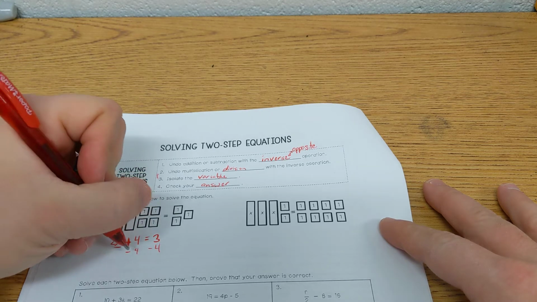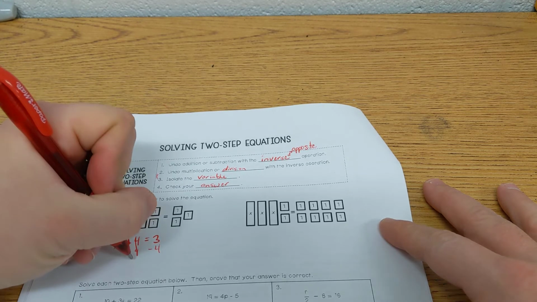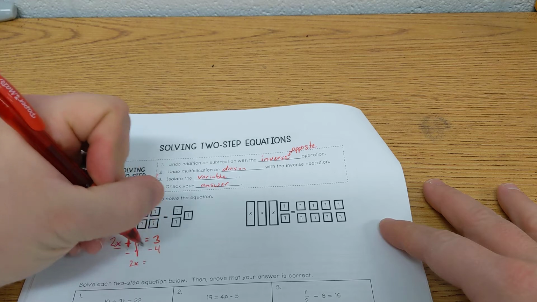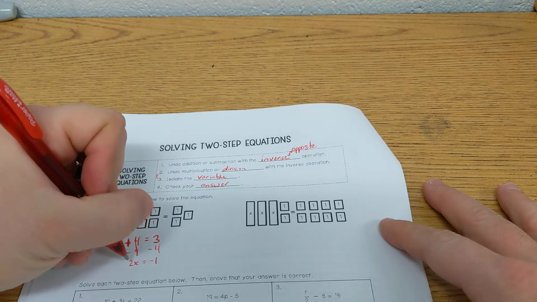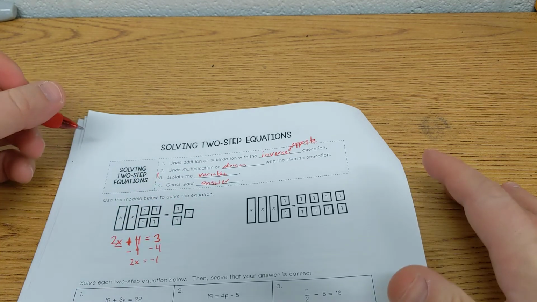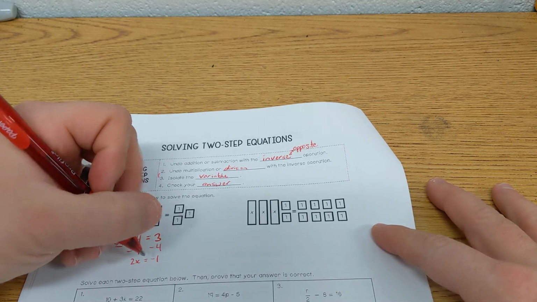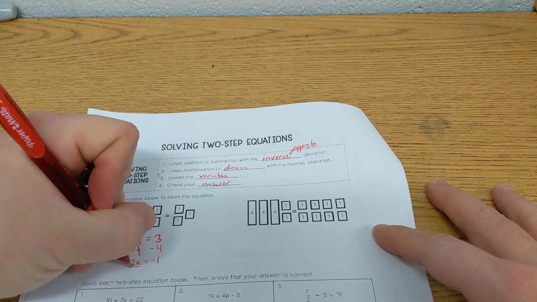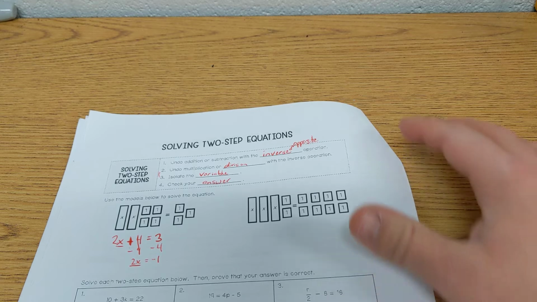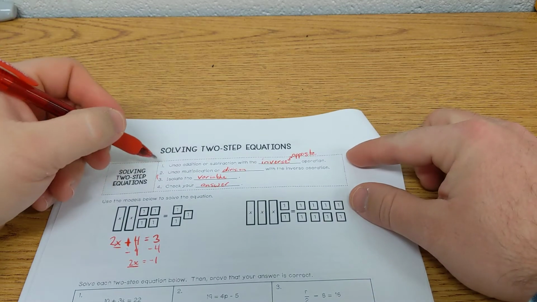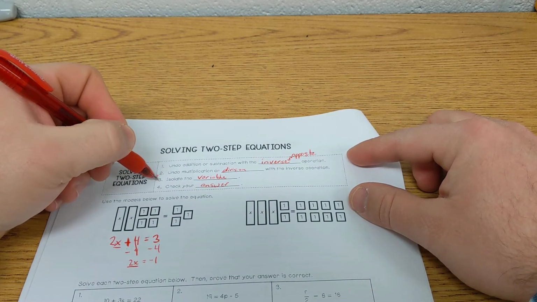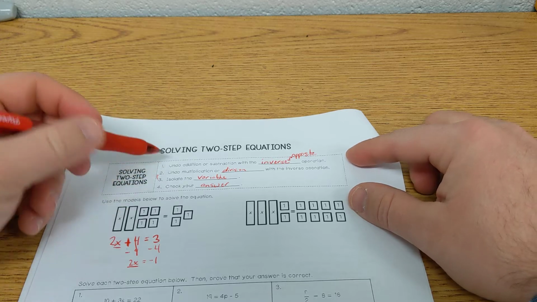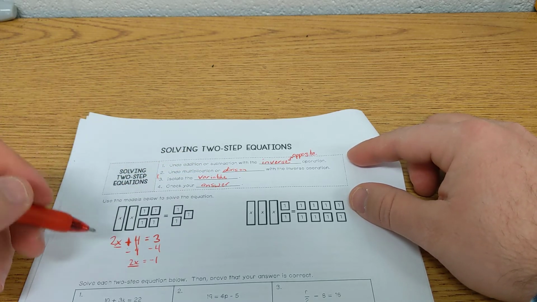So when we subtract 4, that gives us 0. Then we're left with 2x is equal to negative 1. Now once we get here, we're back at our one-step equation. We want to isolate. So we've done the first step. I told you that 2 and 3 go hand in hand. So we're going to undo the multiplication or division.